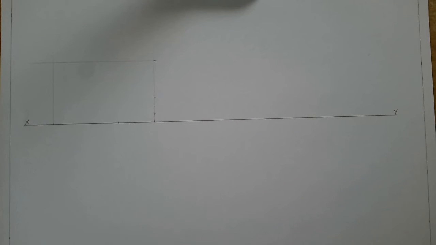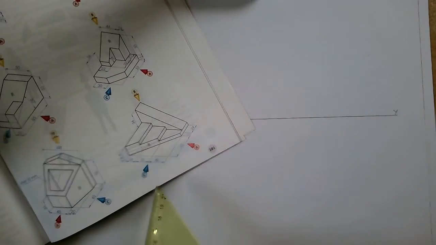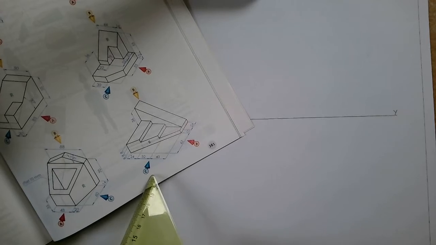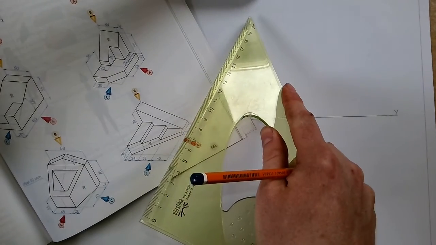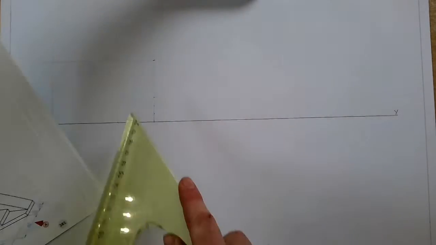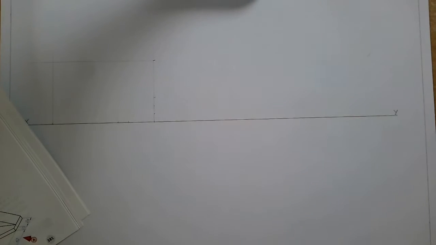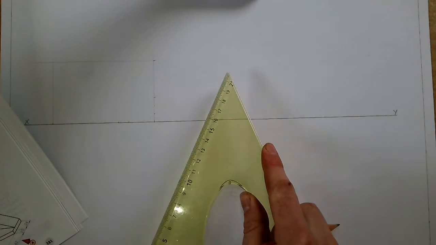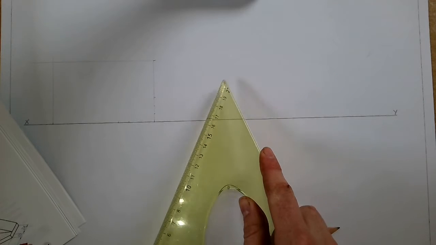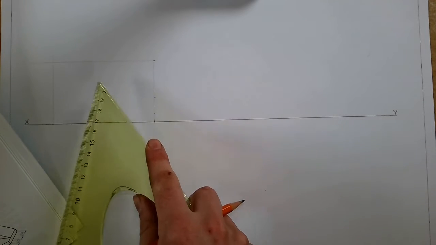In relation to the end view in this question, guys, I'll just take my book in here. On this question, the end view is C, which is pointing to my right hand side, and that is why the end view goes on the right hand side. The end view, or the end elevation, will always be above the XY line, the same as the elevation.